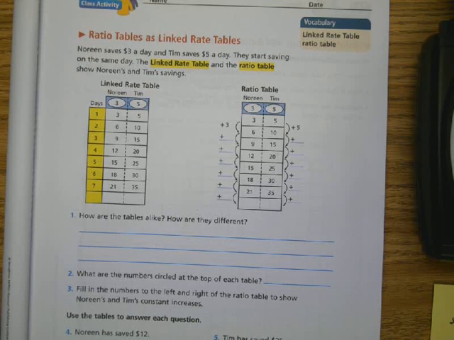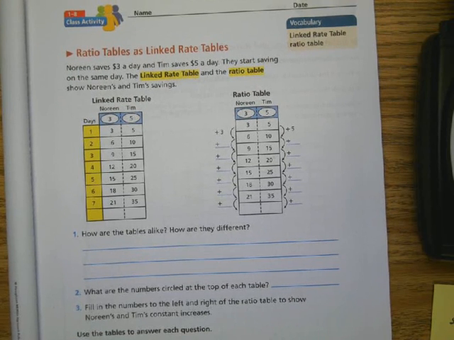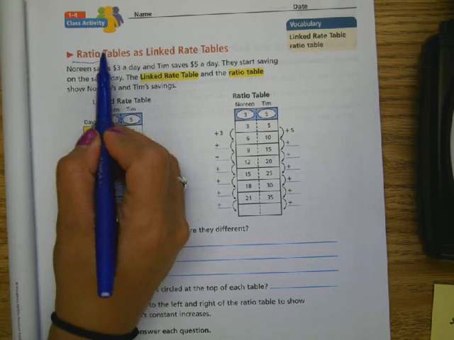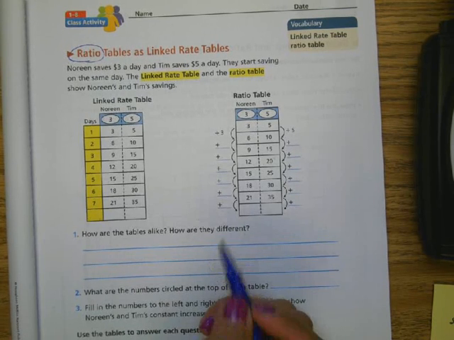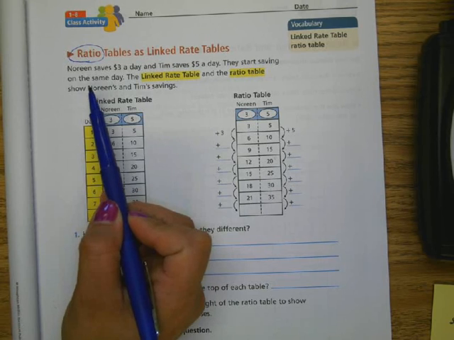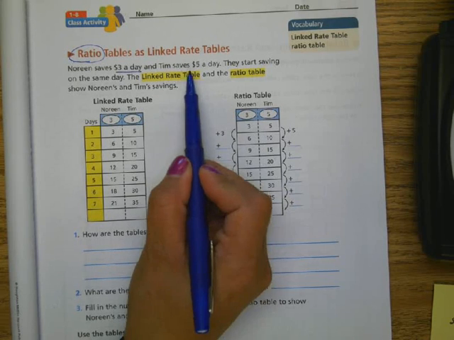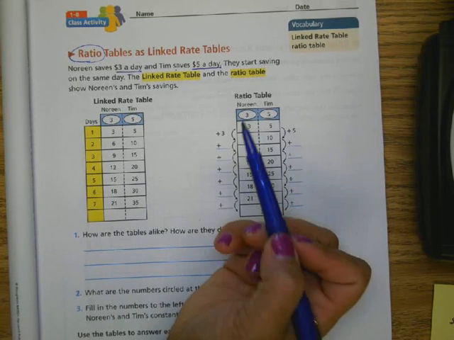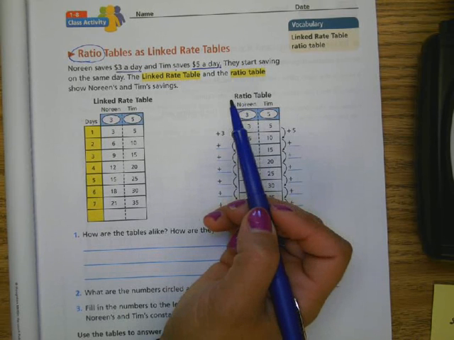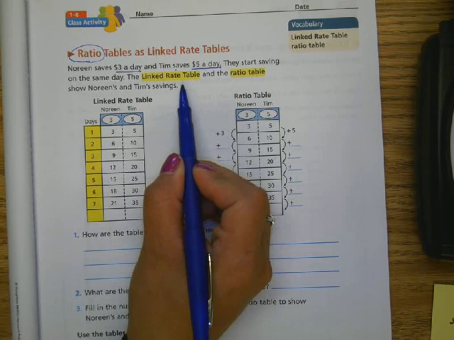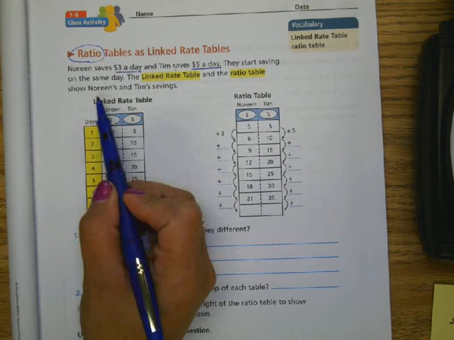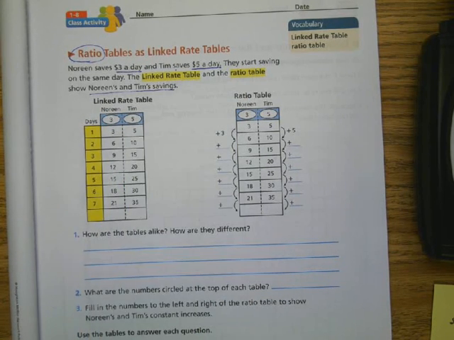Alright, page 23, we have ratio tables as linked rate tables. So today is the first day that we are actually going to move on to what we call ratio tables. So we're going to look at our example here. Noreen saved $3 a day and Tim saved $5 a day. They start saving on the same day. The linked rate table and the ratio table show Noreen's and Tim's savings.